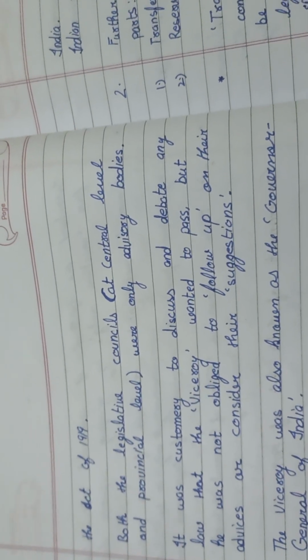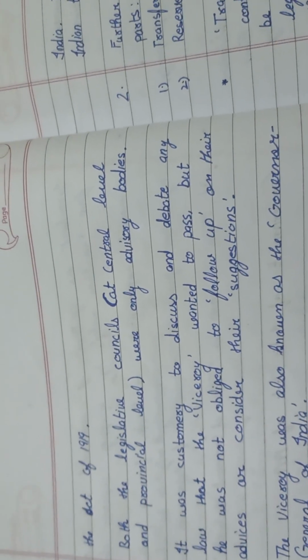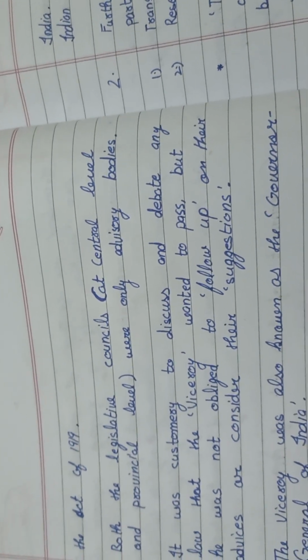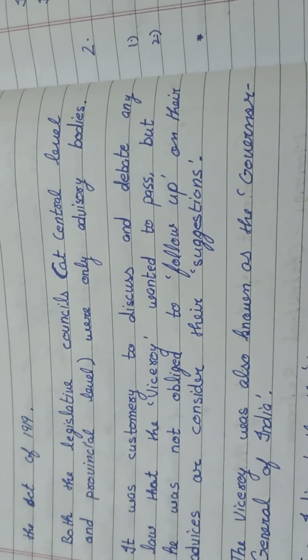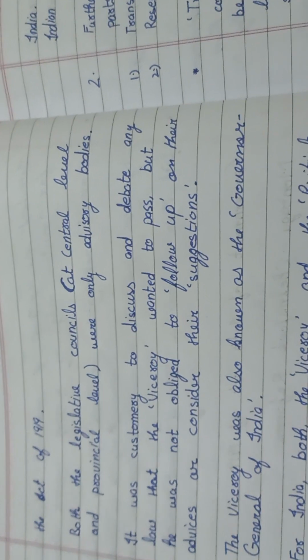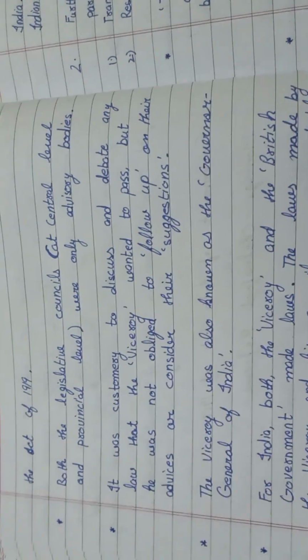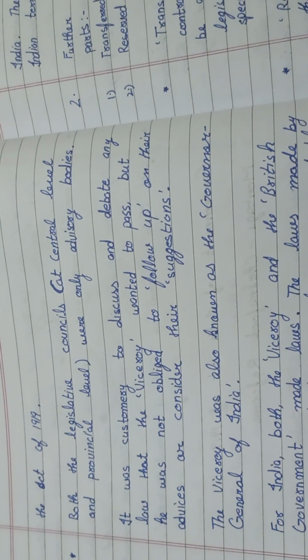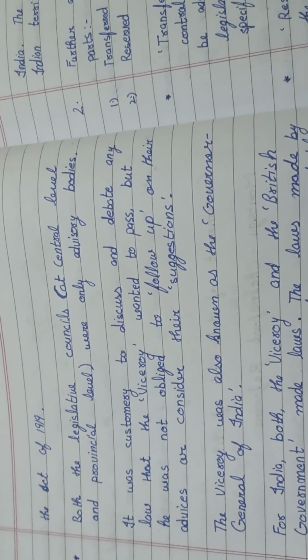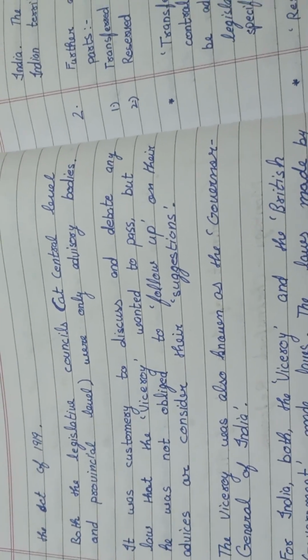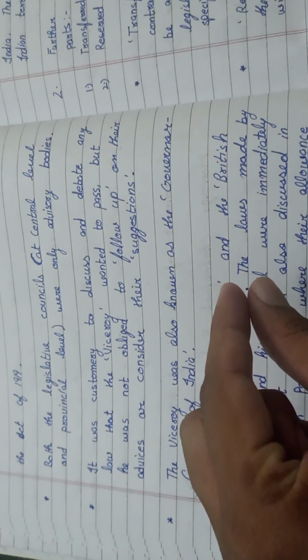So they were basically only advisory bodies. The governors or the viceroys weren't bound to listen to the legislative council. It was customary, like I've told you previously, a kind of formality, to discuss and debate any law that the viceroy wanted to pass, but he was not obliged to follow their advice or consider their suggestions. So beautifully written. Again, a little more HP to you.